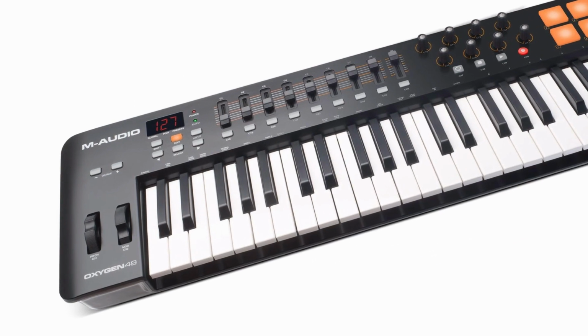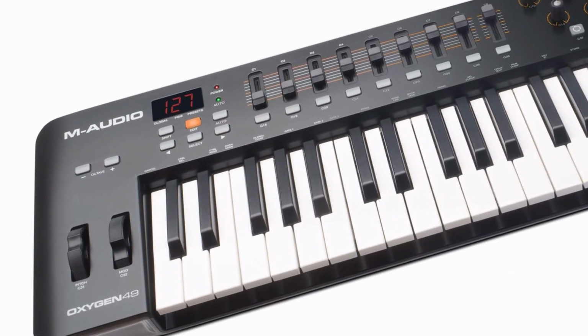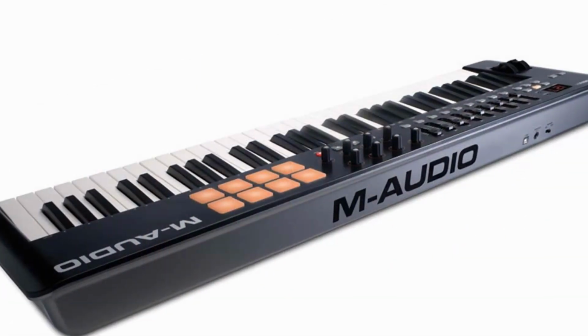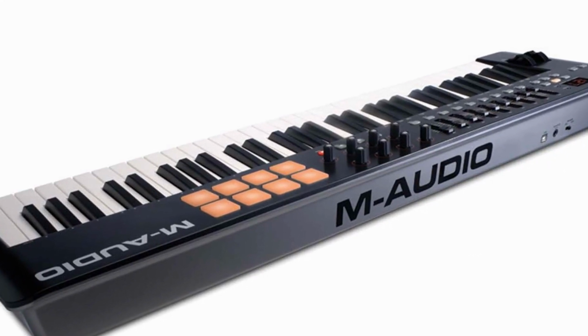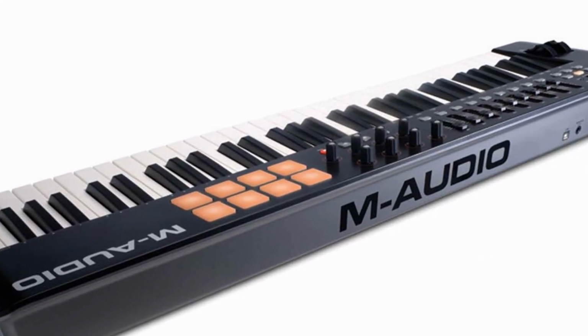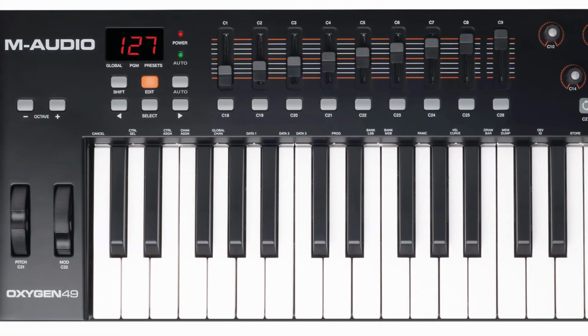Welcome to this in-depth look at the M-Audio Oxygen series MIDI controllers. They're a marvellous budget-level control surface for all genres of music production, and if you own one, this video is intended to help you really unlock its potential.